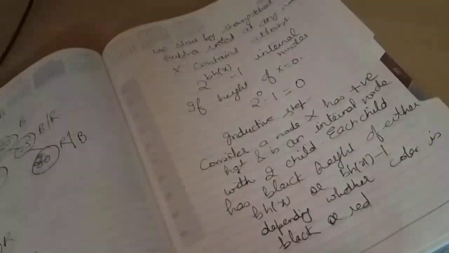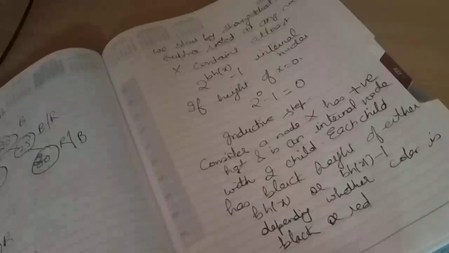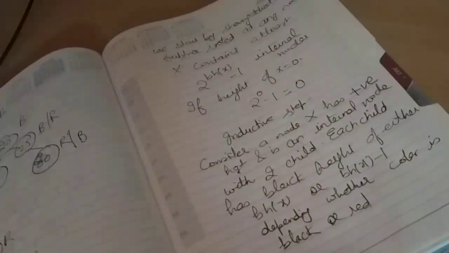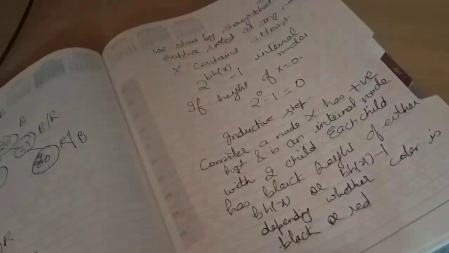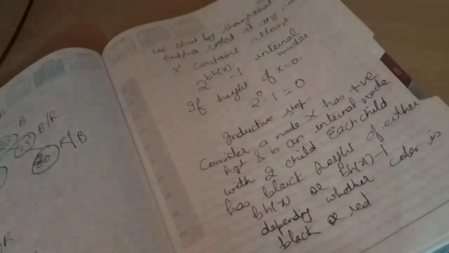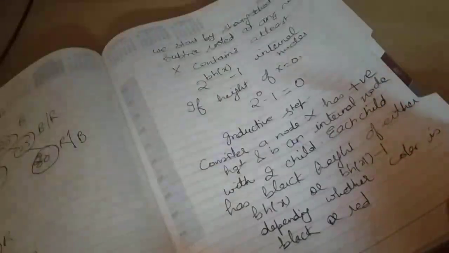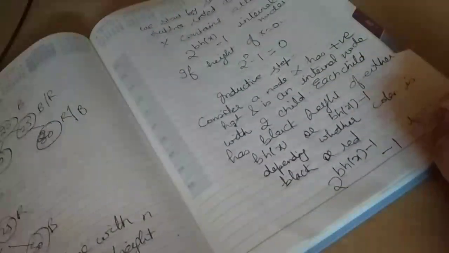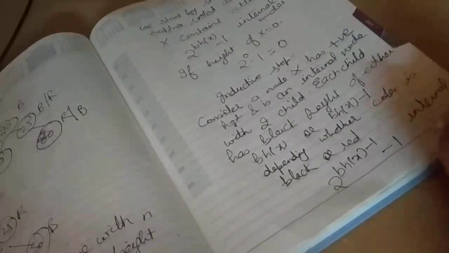So it depends on the color of the node. The height would be black height of x or black height of x minus 1. Accordingly we can calculate. We are assuming that each child has at least 2 raised to the power black height minus 1 internal nodes.